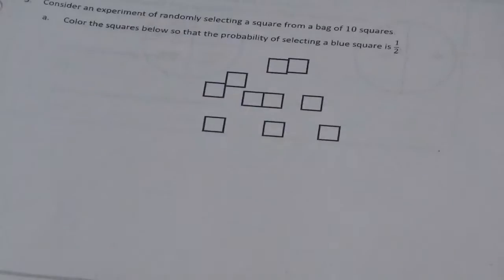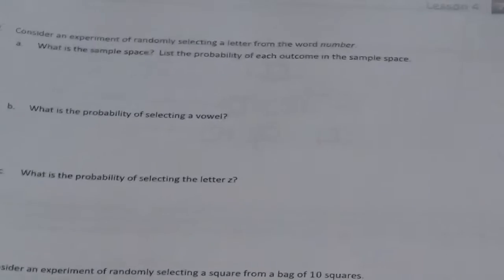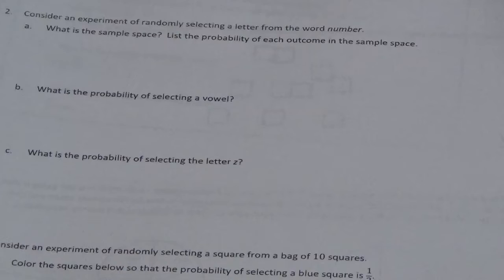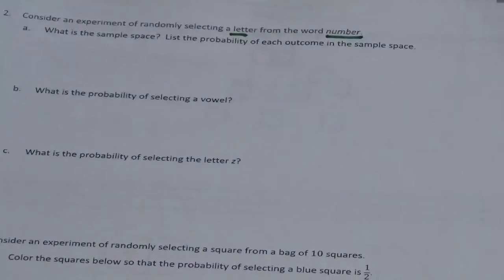Okay, then I'm going to turn the page to exercise 2. This one says, consider an experiment of randomly selecting a letter from the word number. What is the sample space? So I'm just going to write out the letters.